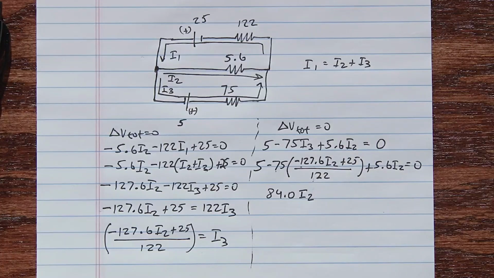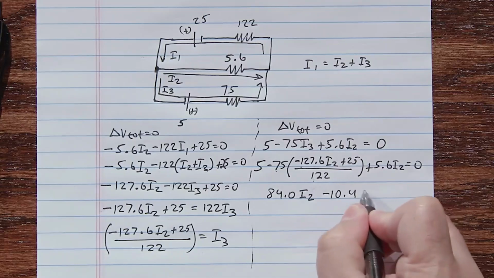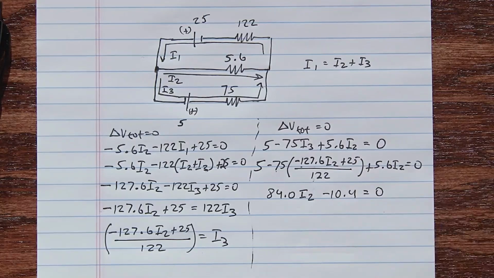I have 5 minus 75 times 25 divided by 122. And that gives me a minus 10.4. That's equal to 0.